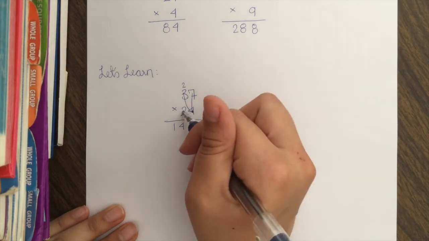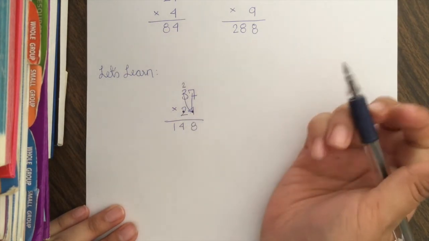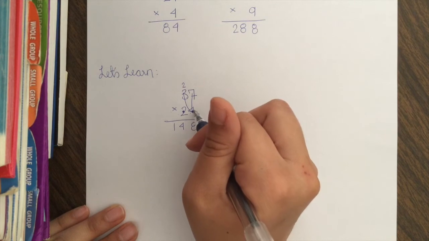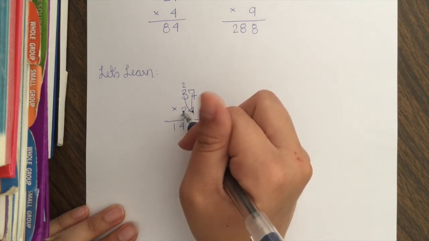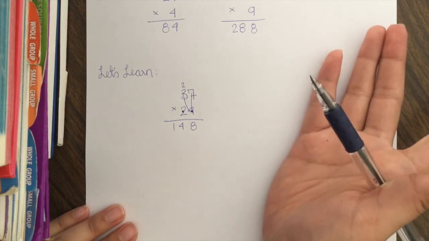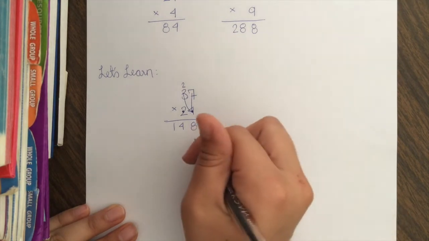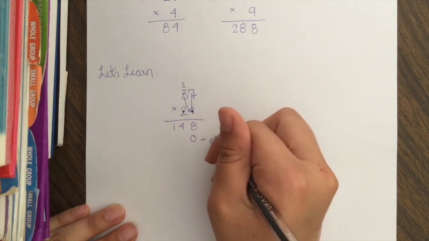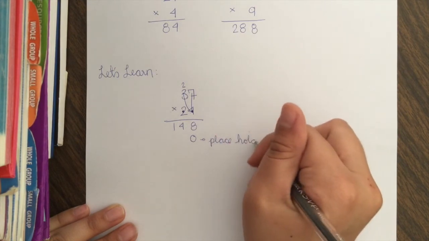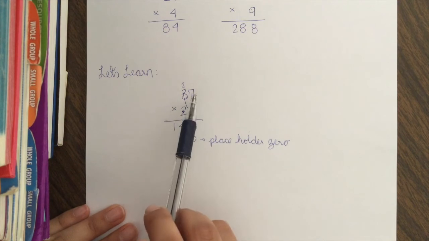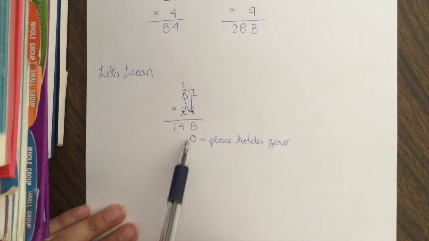Now, before you move on to the 2 and start multiplying, we have to make a difference between the 4 and the 2. Because first we were doing the ones, this is the ones place, and now we're moving to the tens place. So we have to show that we're not talking about ones anymore, we're talking about tens. And the way that you do that in the standard algorithm is by writing a placeholder 0. We'll call this a placeholder 0. Okay, and so instead of doing the expanded algorithm where you do 20 times 7, 20 times 30, just putting this 0 right here tells us that we're moving up a place value.